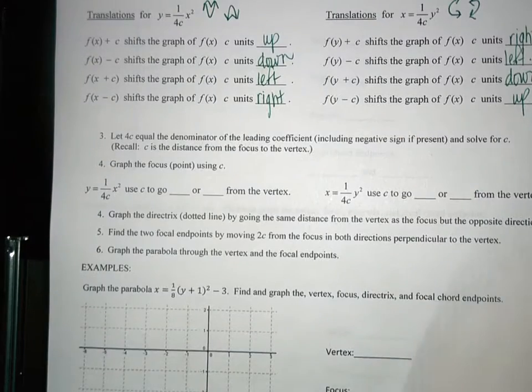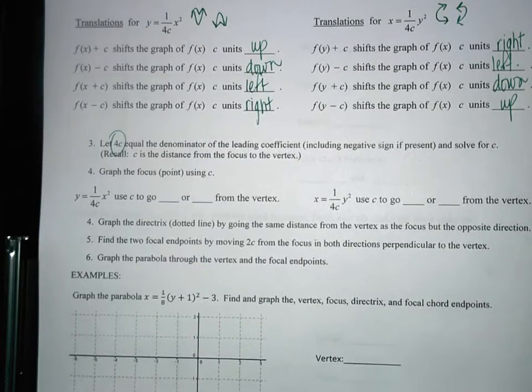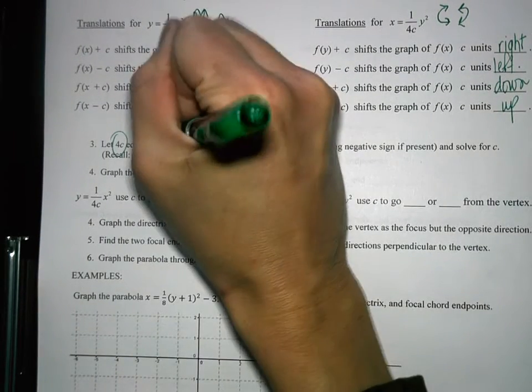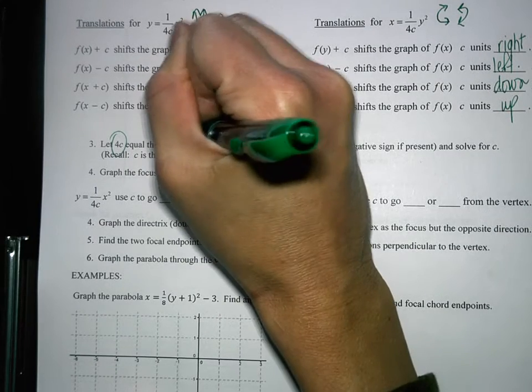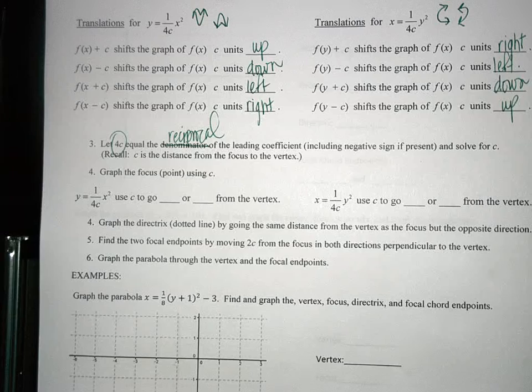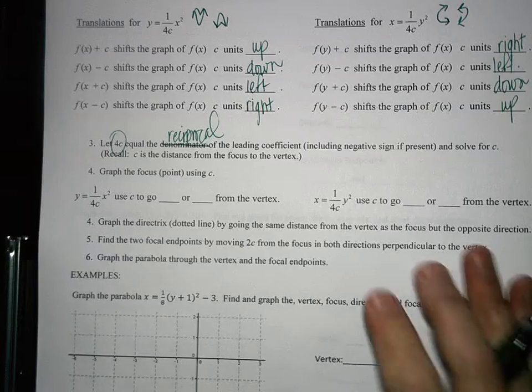Okay, and we already derived all of our equations and everything. And so we always are going to let 4c equal the reciprocal of the leading coefficient. And that gives us our distance for the focus and the directrix.